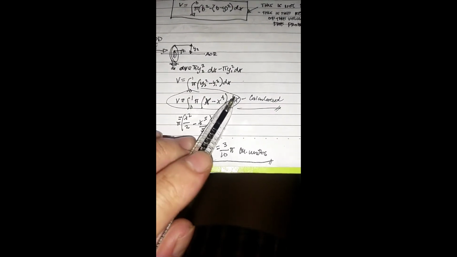So this is equals to the integral from 0 to 1 pi times y2 squared, which is the square root of x squared, so this is x, minus x to the fourth, because the y1 is x squared, so y to the fourth, and dx. So we will calculate this.